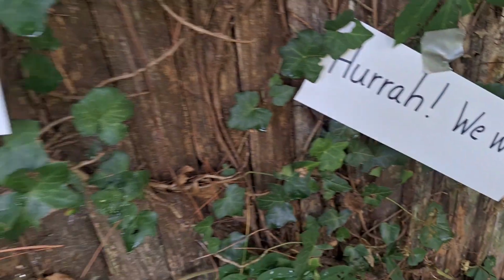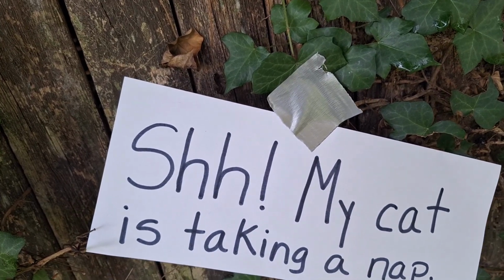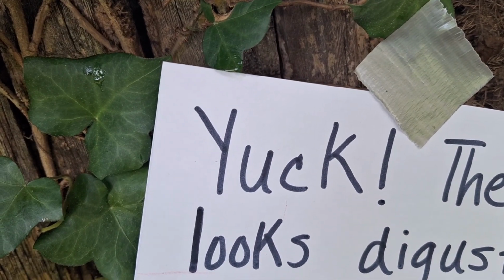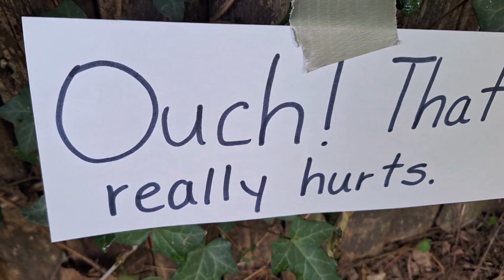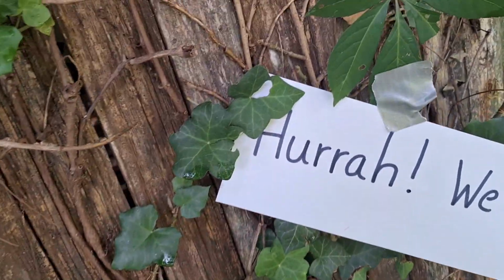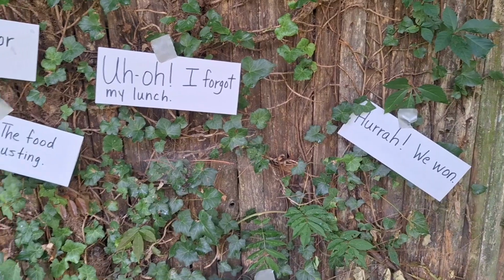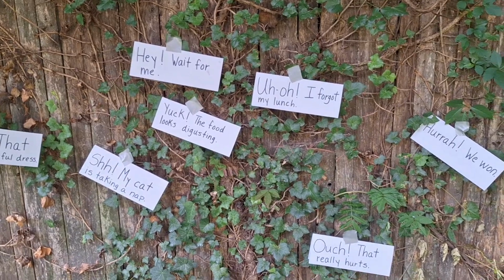Okay? So, see our words again. Say them after me. Wow! Good. Shh. Good. Hey! Good. Yuck! Good. Uh-oh! Good. Ouch! Good. Hooray! Good. And those are the examples of our interjections used in sentences. Great job.